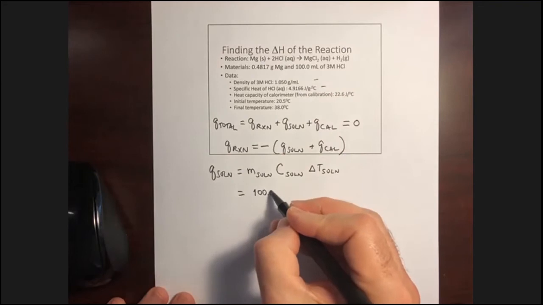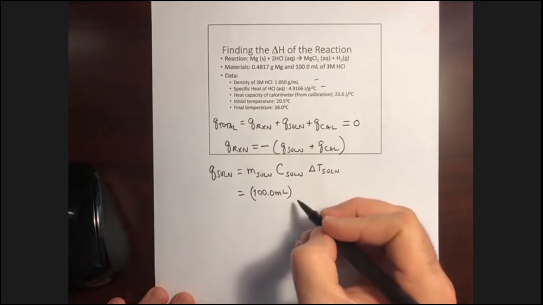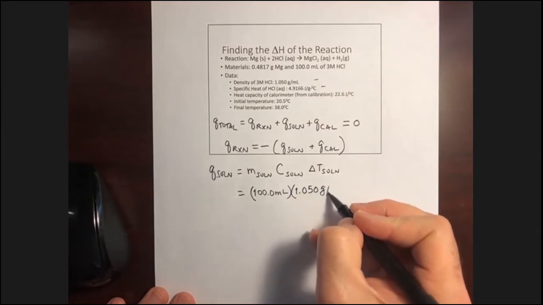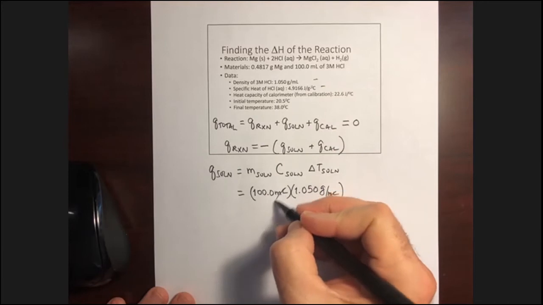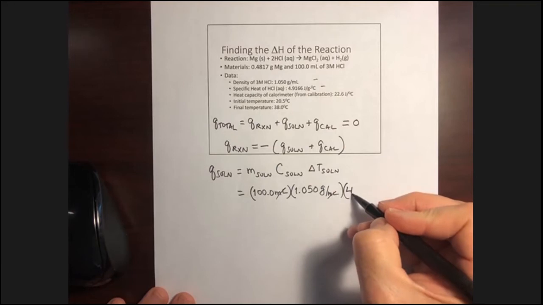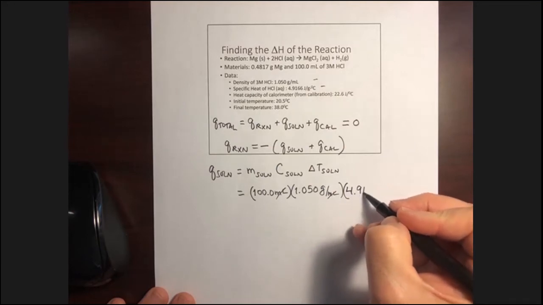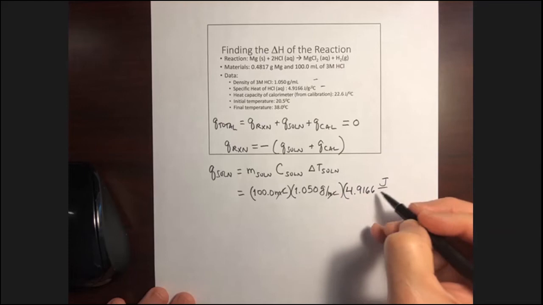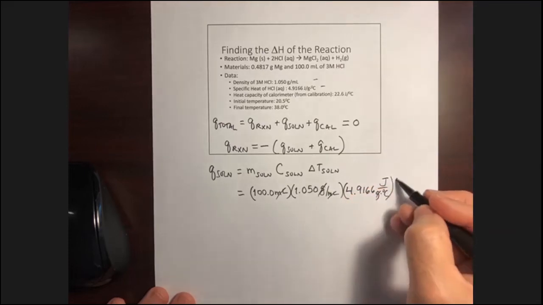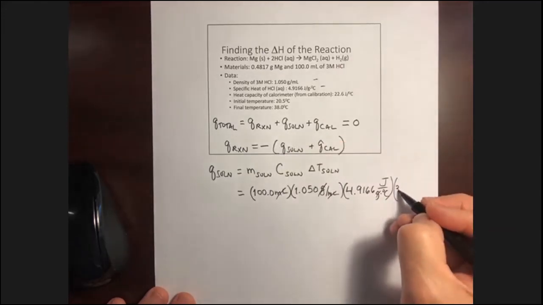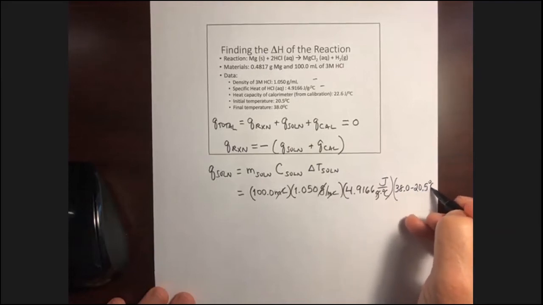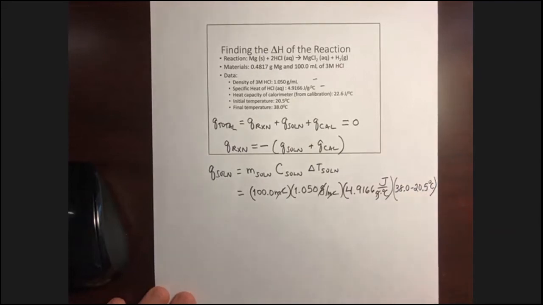So 100.0 mL at a density of 1.050 grams per milliliter. That cancels out the mL and gives us the grams. The specific heat is 4.9166 joules per gram per degree Celsius, and that knocks out the grams. And the temperature change, final minus initial, is 38.0 minus 20.5 degrees Celsius.